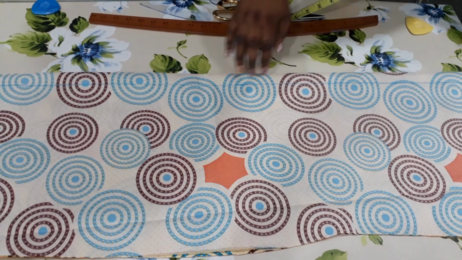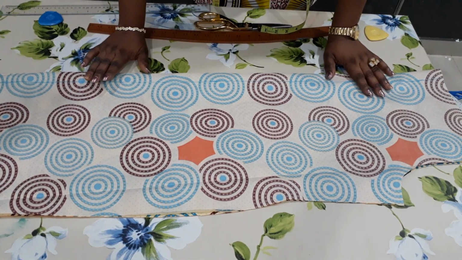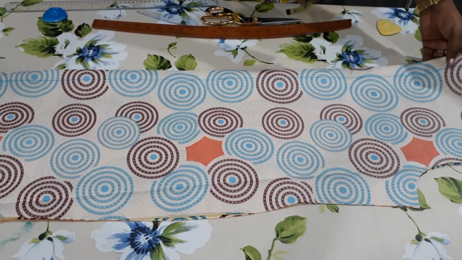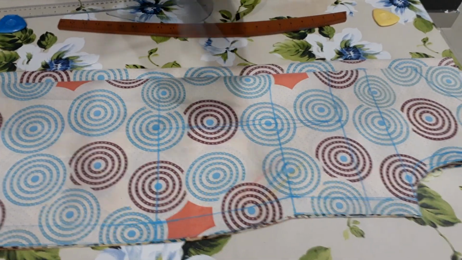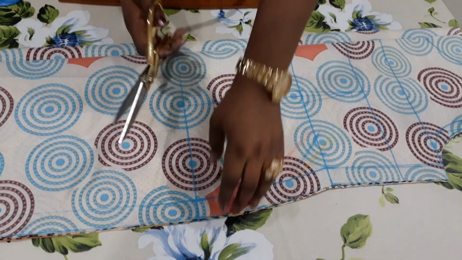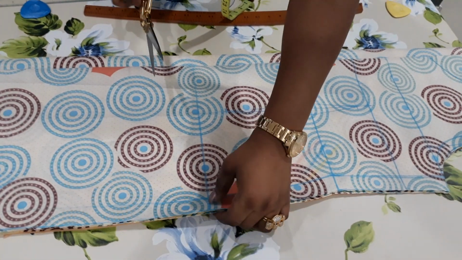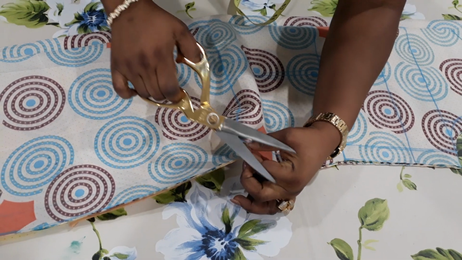So this is the back. Then this back, I will explain some things. But first, let me finish with the front panel. Lest I forget, for your work to be more professional, all you have to do is, while the front pattern is still on the back pattern, just lift it up at the hip line here and then fold it a little and notch.